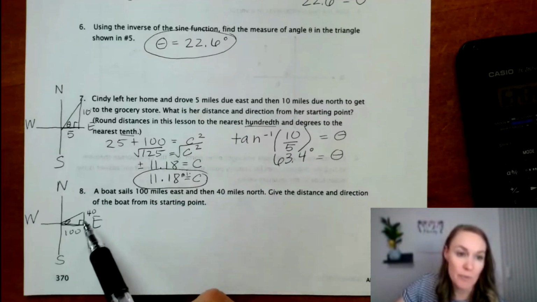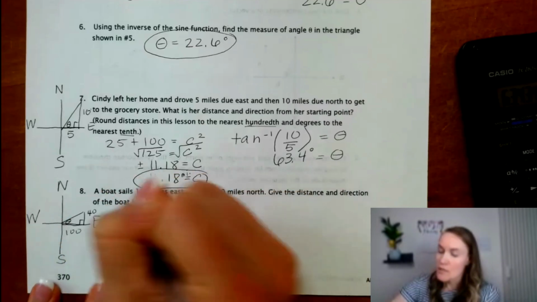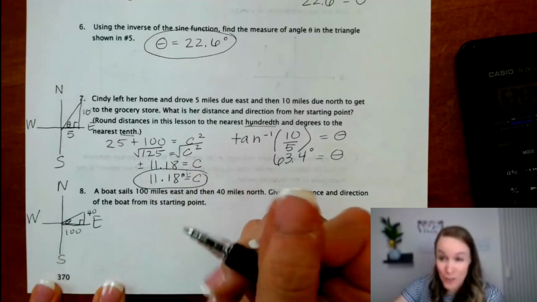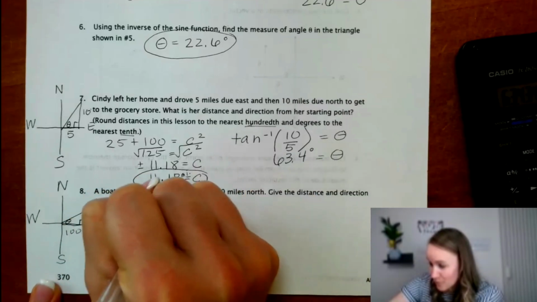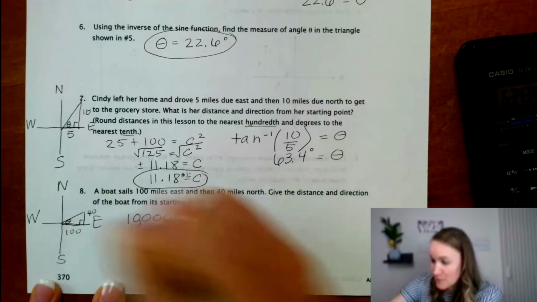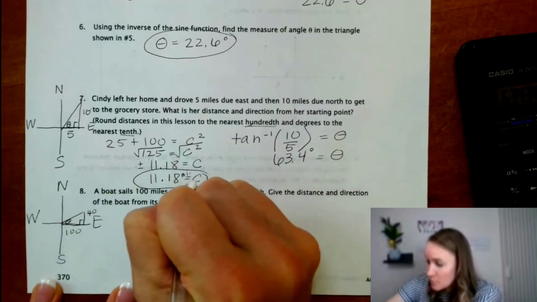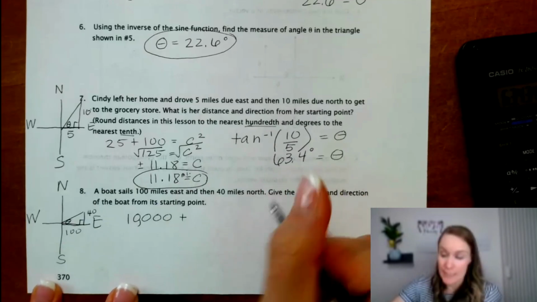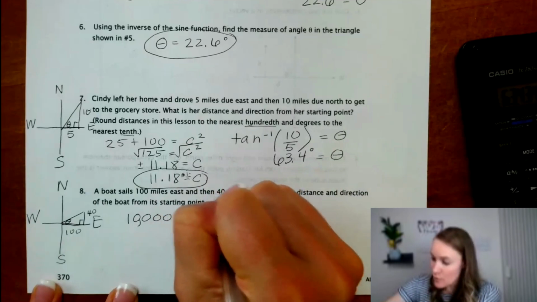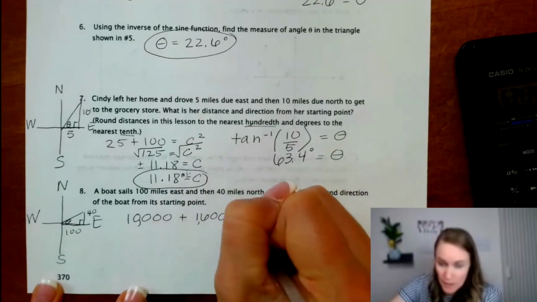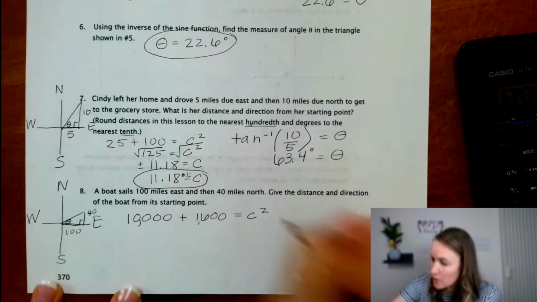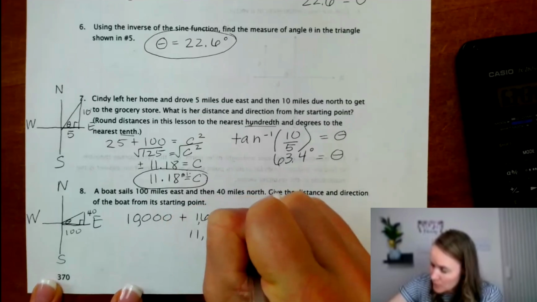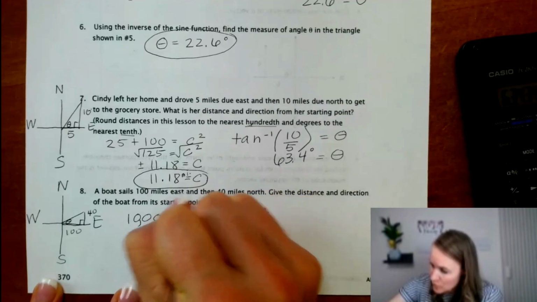So we need that a squared plus b squared equals c squared thing again. So 100 squared, that's 100 times 100. That's 4 zeros. 1, 2, 3, 4. All right, that gives me 10,000. 10,000 plus 40 times 40. 4 times 4 is 16. And then that gives me 2 zeros. So that's 1,600 equals c squared. So I have 11,600 equals c squared.